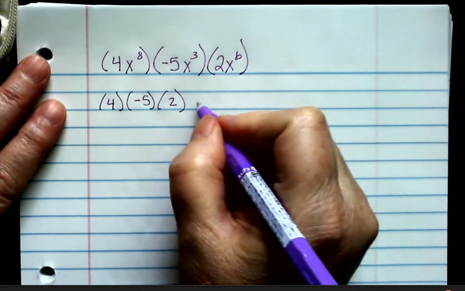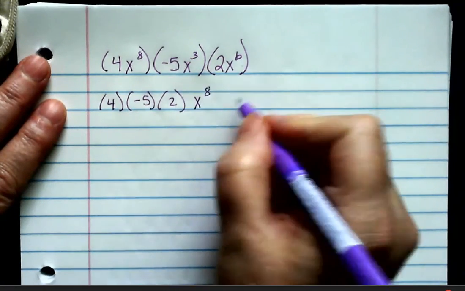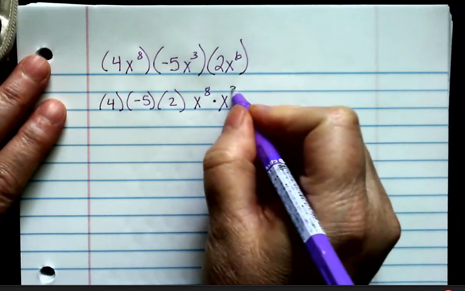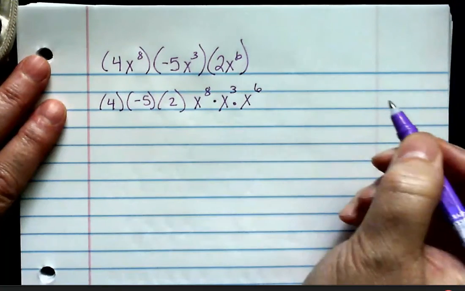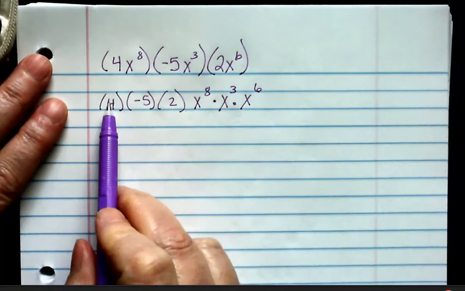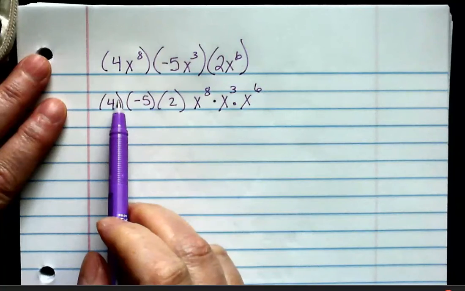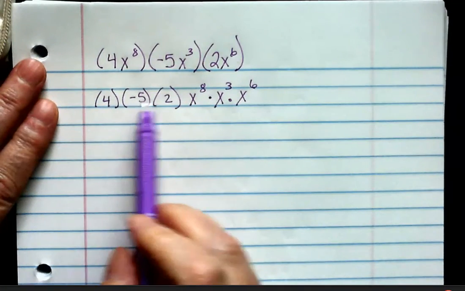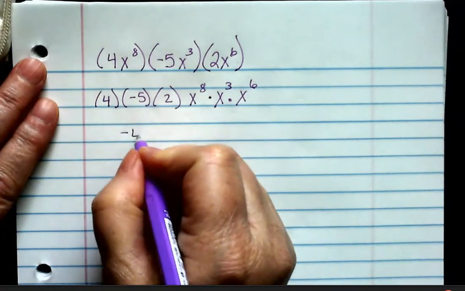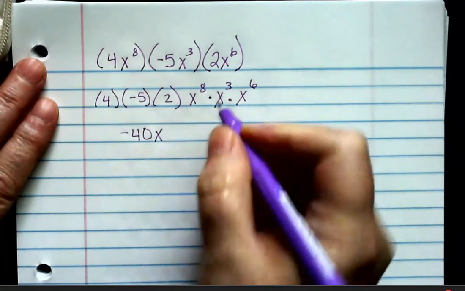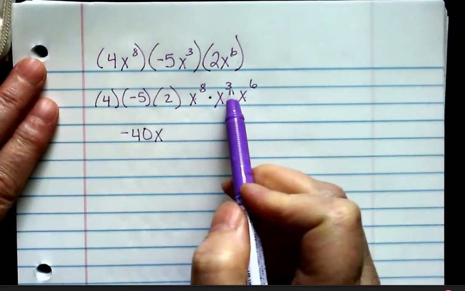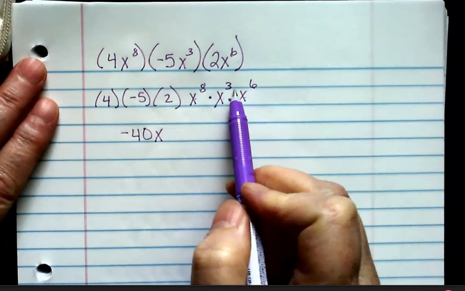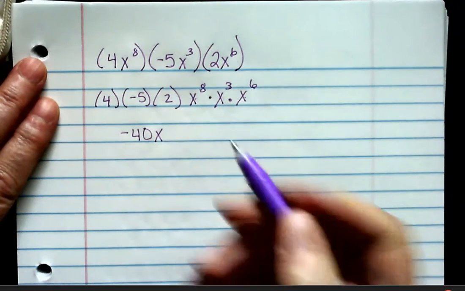Then I put my exponents together. X to the 8th times x to the 3rd times x to the 6th. So here, let's multiply these together. 4 times negative 5 is negative 20. Negative 20 times 2 is negative 40. X's bases are the same. 8 plus 3, 11. 11 plus 6 is 17.